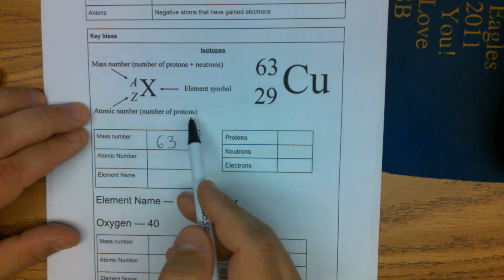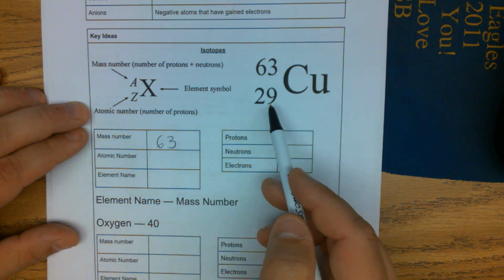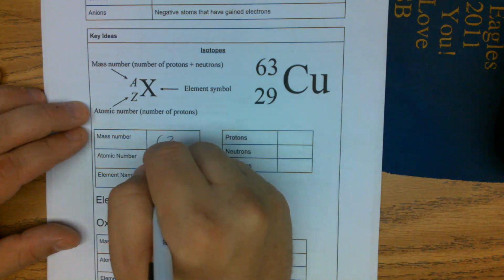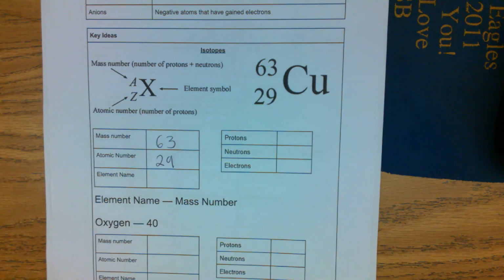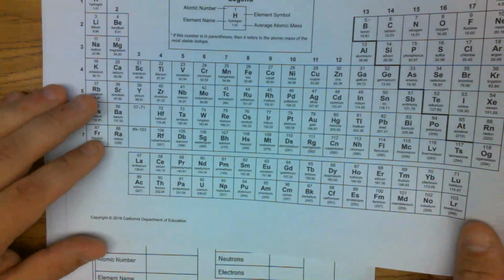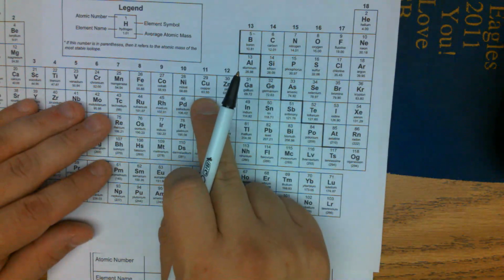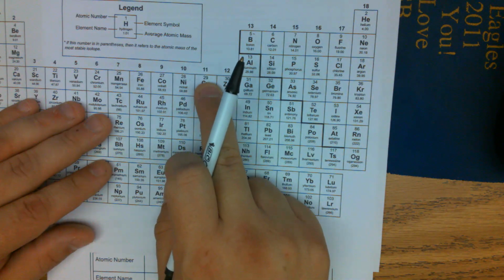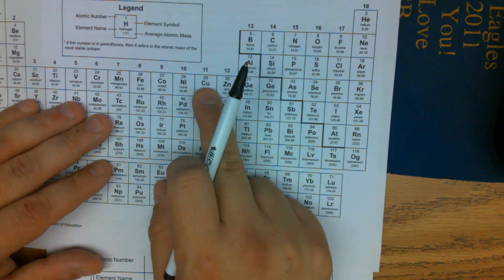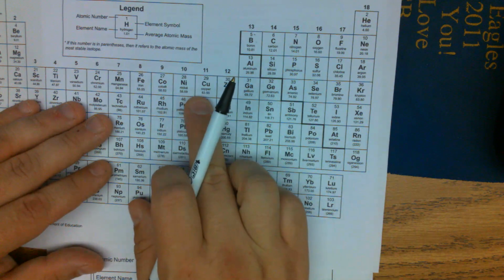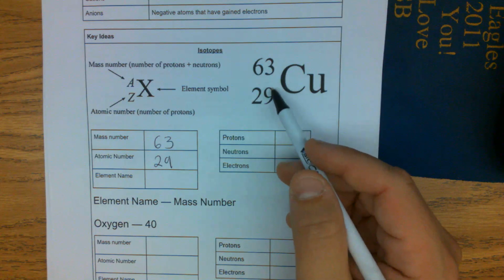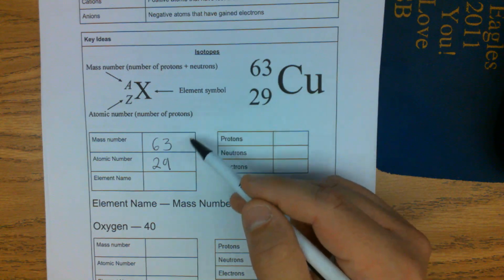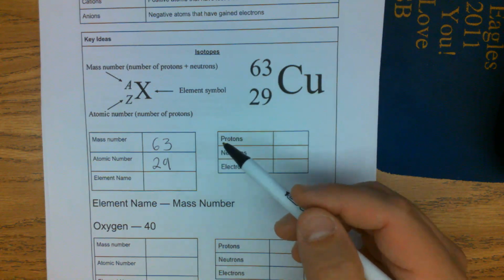The number along the bottom is the number of protons. So the number of protons is going to be equal to 29. This is our atomic number. We can check our periodic table and see that element 29, the atomic number 29, is in fact copper. So copper has an atomic number of 29. It's got a symbol of Cu. And if we look at the mass here, it's 63.55. Here they say it's 63. So this is an isotope. It's a different version of that element.